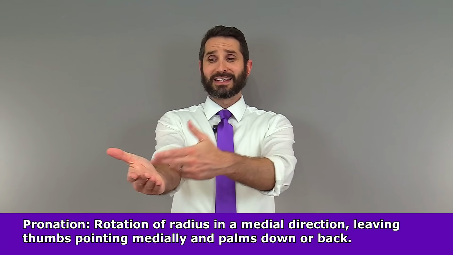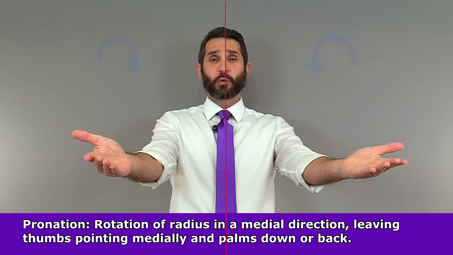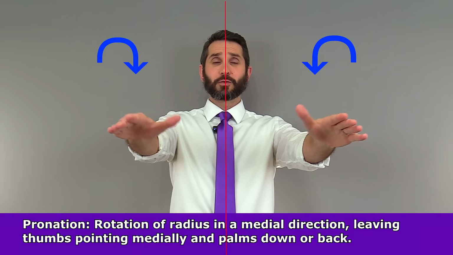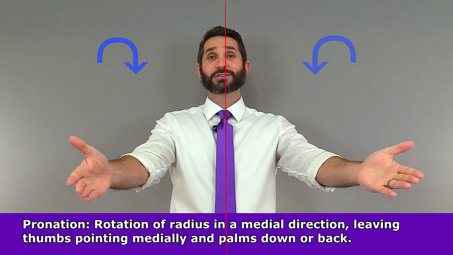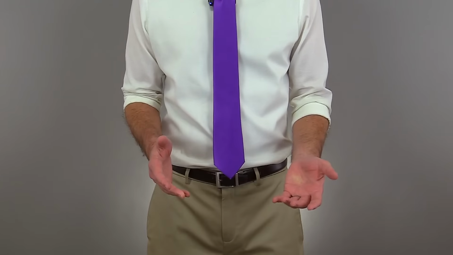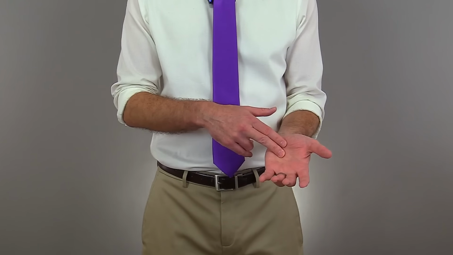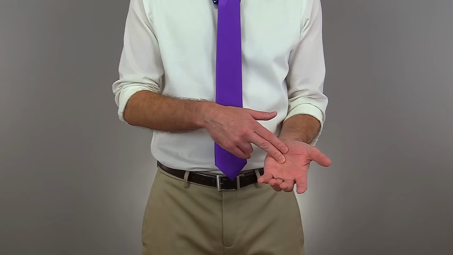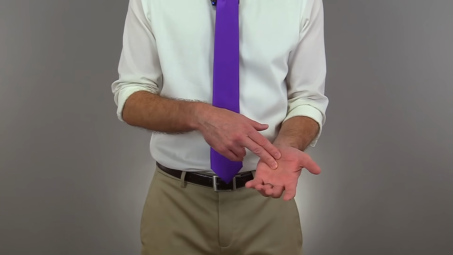Here, we're going to see the distal end of the radial bone rotate over the ulna in a medial direction. So medial means towards the midline of the body. So now we're going to see those thumbs point towards the body's midline. Some people also like to look at the orientation of the palms of the hand to help them determine whether supination or pronation is occurring.